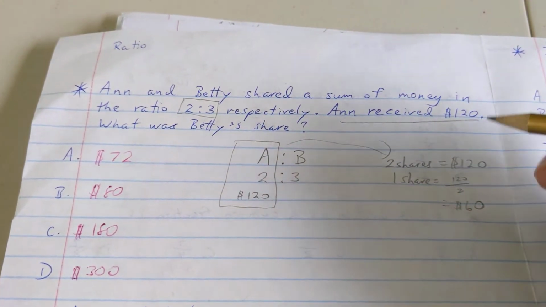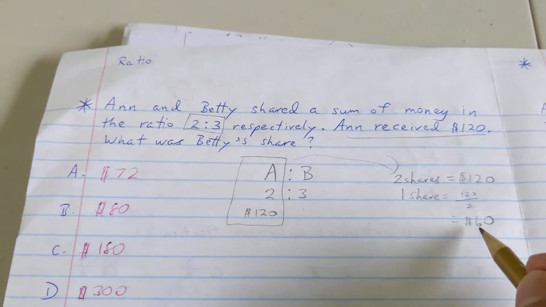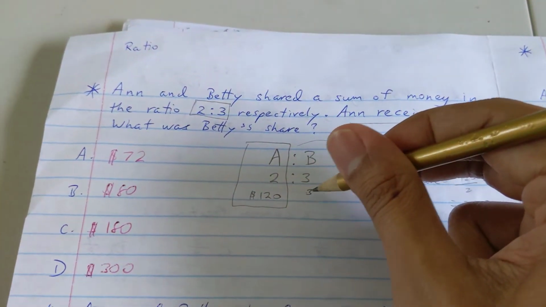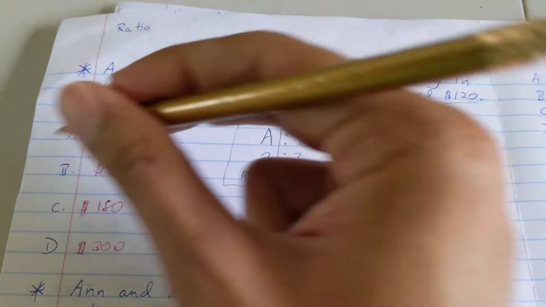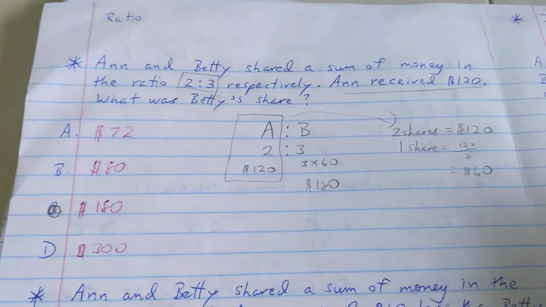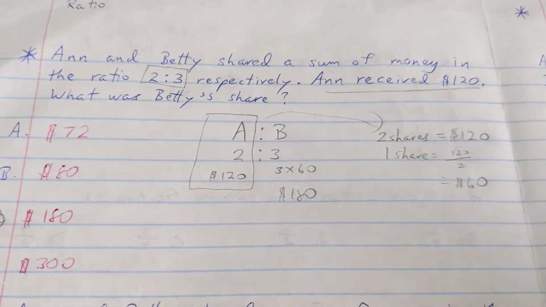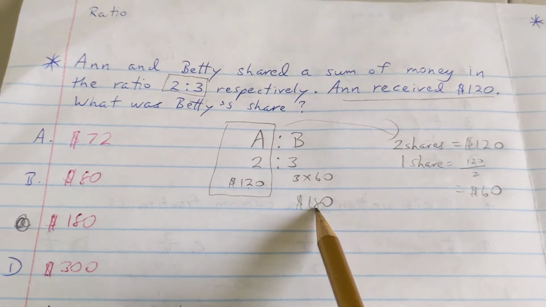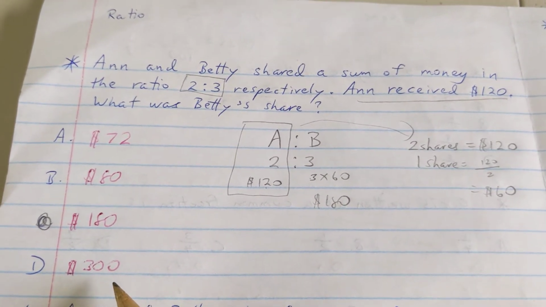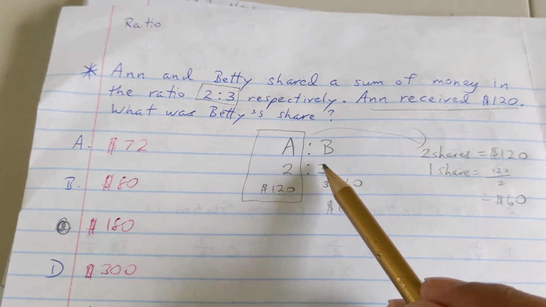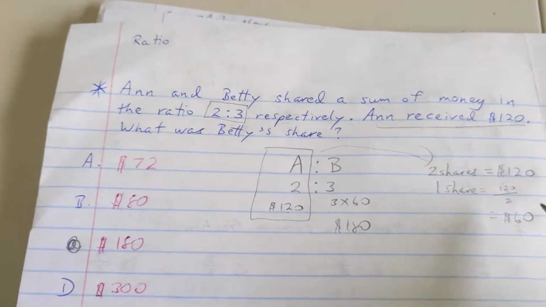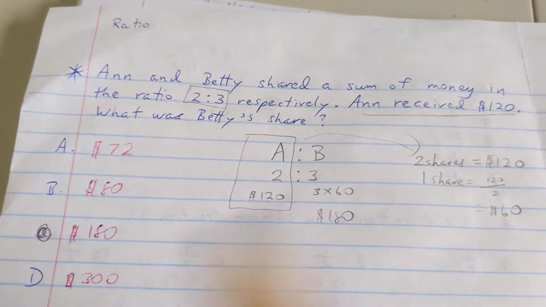And they want Betty's share. Now Betty gets 3 shares. But if each share is 60, 3 shares will be 3 times as much. 3 times 60, $180. That's my answer. Sometimes they could ask how much was shared all together. And if it was how much was shared all together, 120 plus 180, 300. Or I give out 5 shares, 2 shares for Anne, 3 shares for Betty. So 5 by 60, still 300.